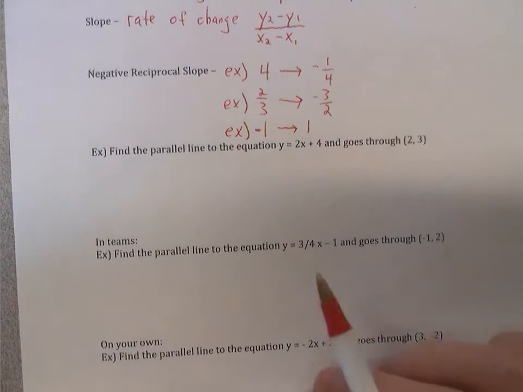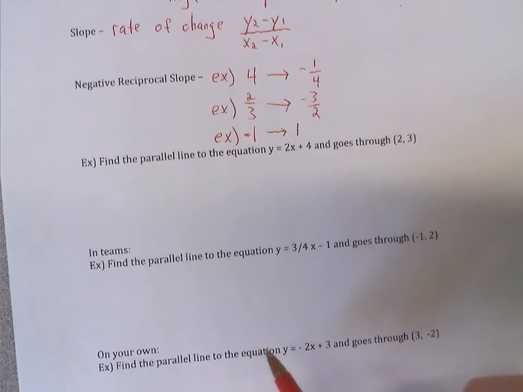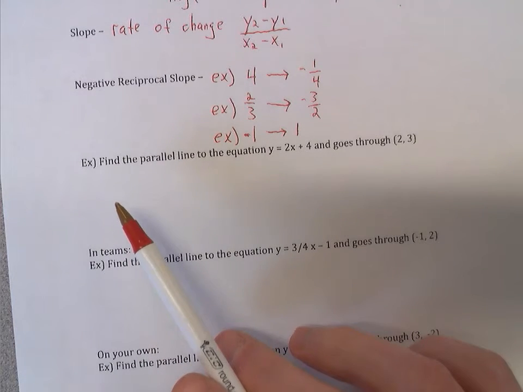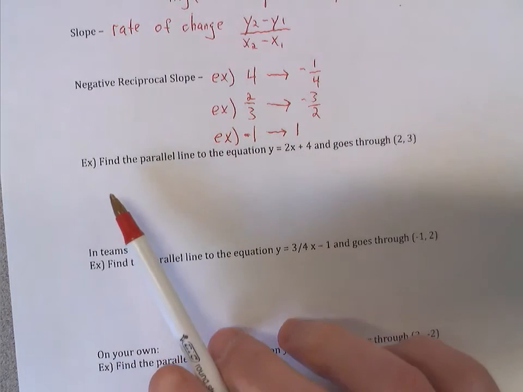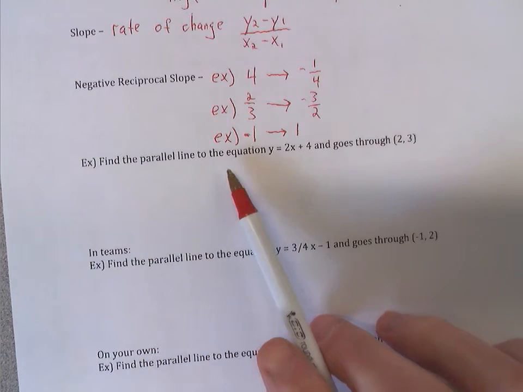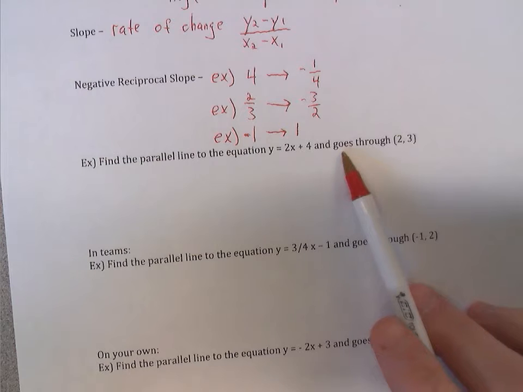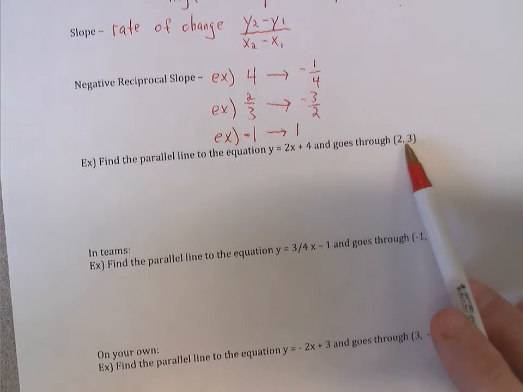Okay, welcome back. This is part 2 of lesson 7.3. So now we're going to look at just a few examples of parallel lines. For this first example, find the parallel line to the equation y equals 2x plus 4, and that goes through the point (2, 3).